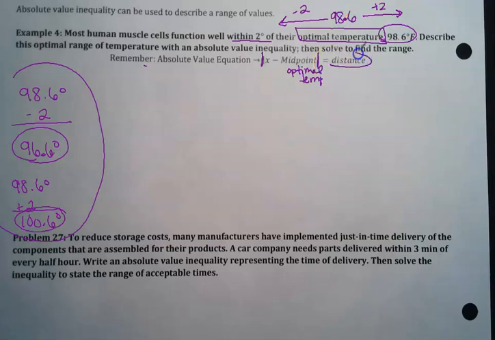Now, your distance is how many degrees you're moving each direction. So the distance that you're going here and here, that's distance. So in order to write this absolute value inequality, the only thing that's going to be different is we're not using an equal sign. So it's going to be the absolute value of x minus 98.6, absolute value, and we need an inequality in here, 2.